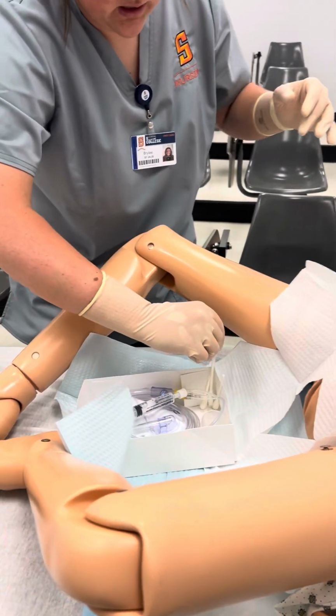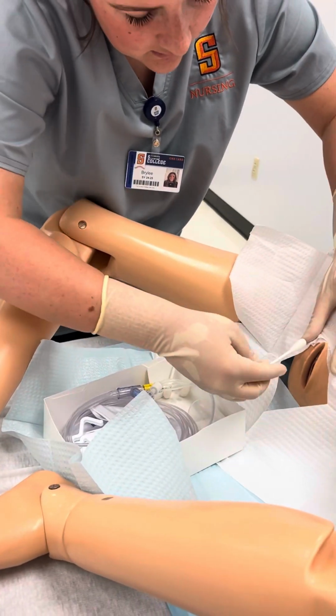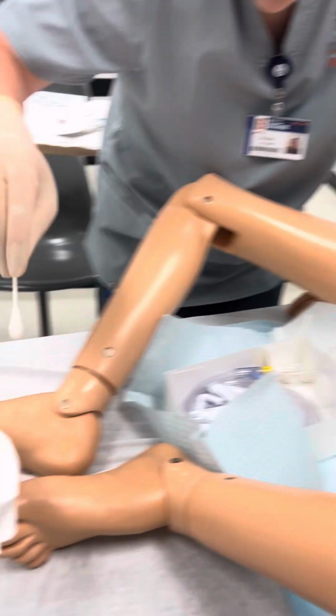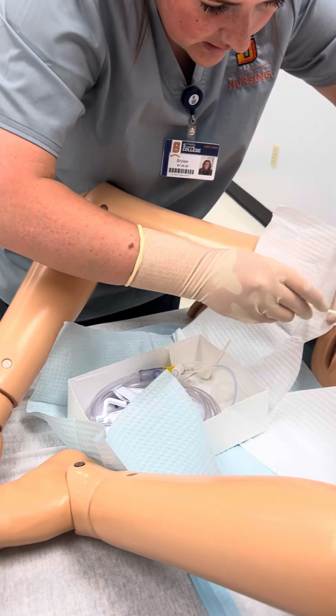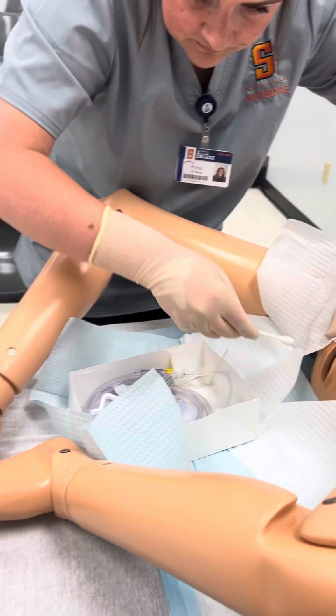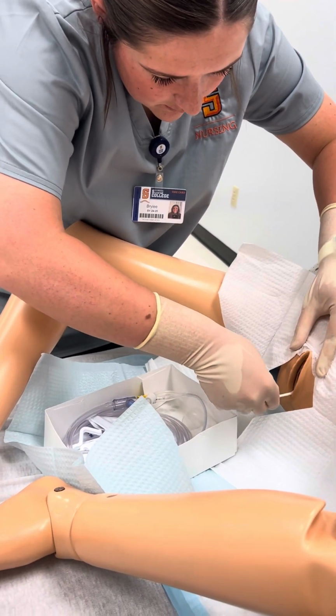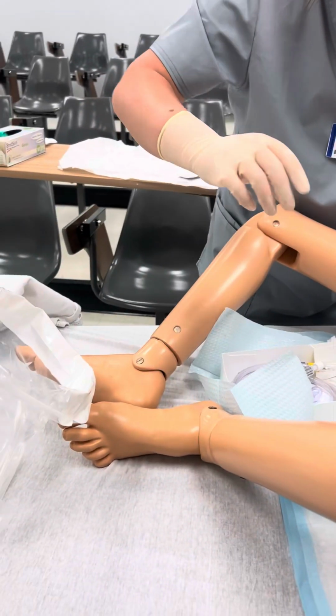Okay, and now what I'm gonna do is I'm gonna spread the labia and do one side top to bottom. Throw the swab away. Same with the other side, top to bottom. Swab away. And then right down the middle, top to bottom, throw the swab away.